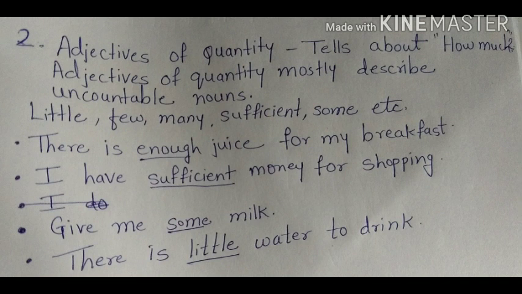Third example, give me some milk. So, milk is the noun here and some is the quantity adjective. It is used with the noun milk to describe its quantity. Therefore, some is an adjective of quantity.